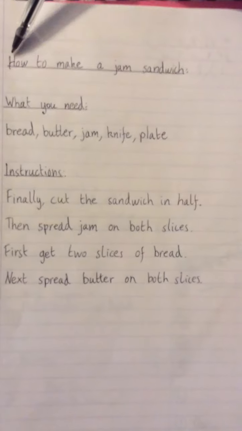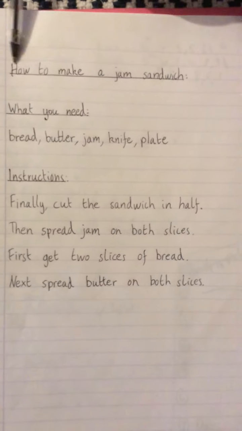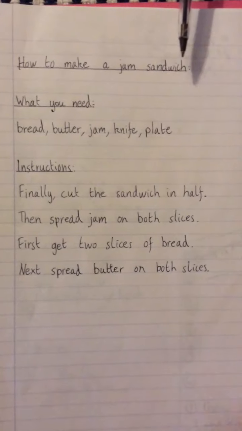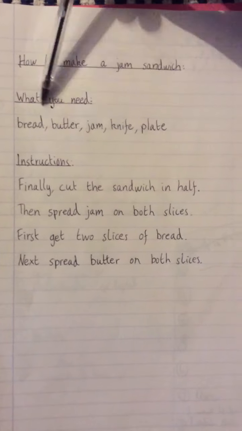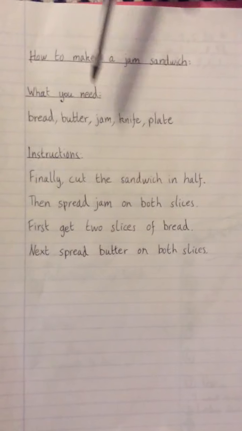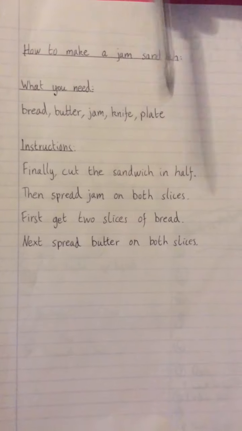Okay. This time I put a title, so that the reader understood what everything underneath is going to do. How to make a jam sandwich. So now the reader knows, if I read on, I'm going to learn how to make a jam sandwich. Now, this is what was missing from the other one: what you need. You can't give anybody instructions until you tell them what they need.